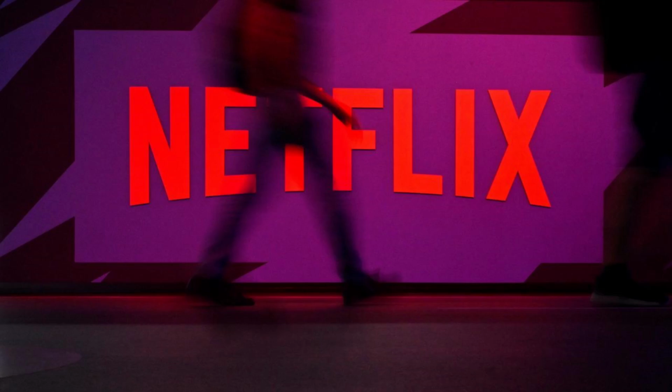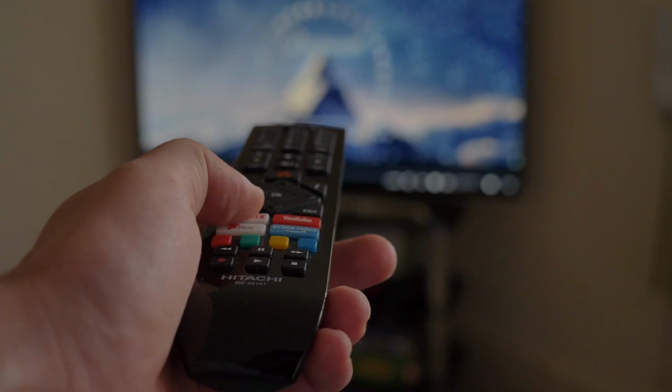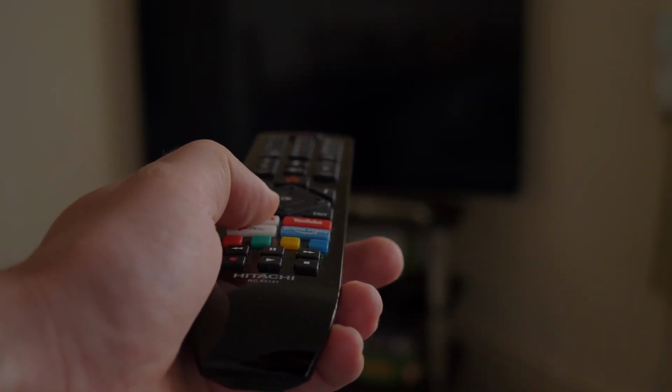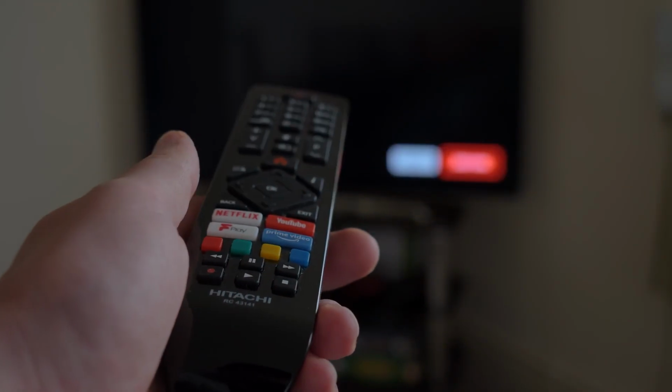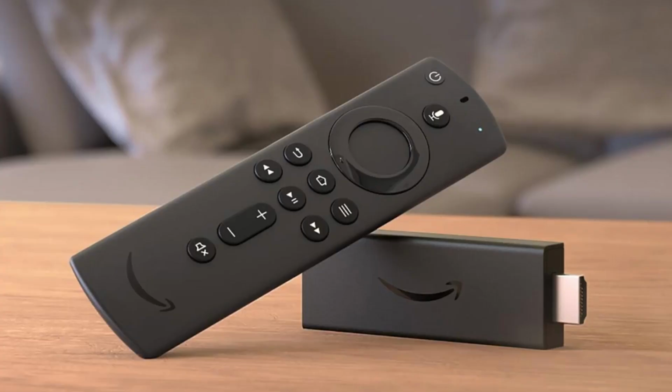In this video, I'll show you how to get US Netflix on Firestick in the UK and watch American Netflix with a method that actually works. If you're using a Firestick in the UK, you'll notice that Netflix only shows the UK library, which means many US exclusive movies and TV shows are missing.